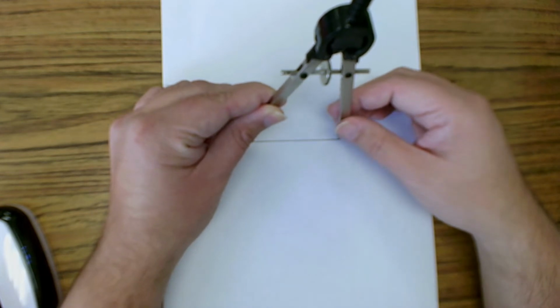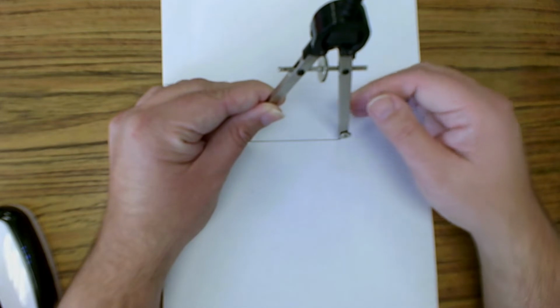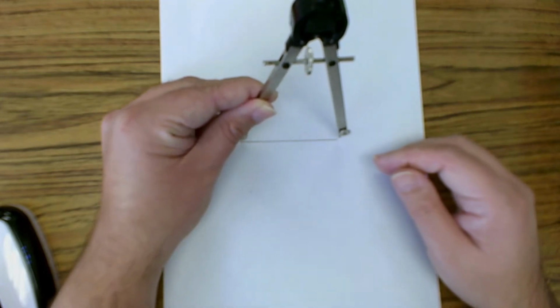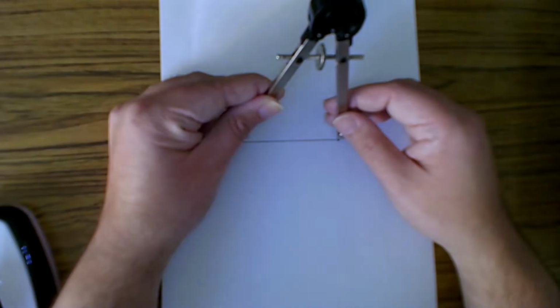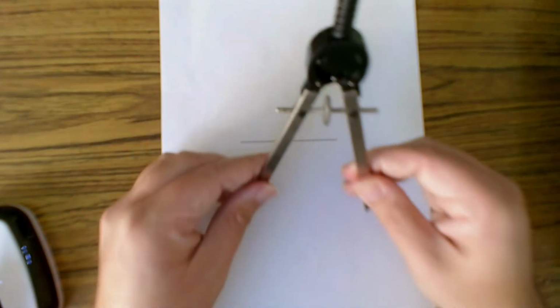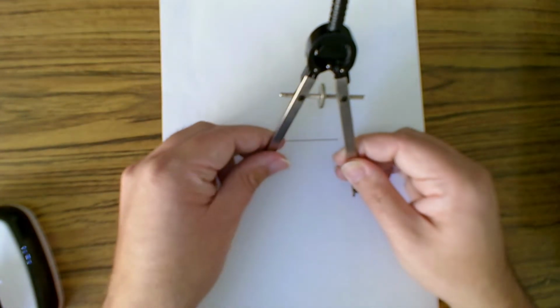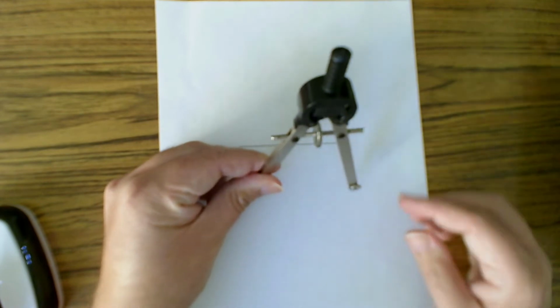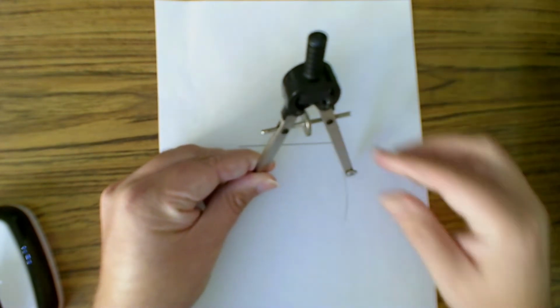And this is called measuring the line segment. So if I ever say measure, I don't mean measure with a ruler, I mean measure it with your compass. So adjust your compass width to this width, and then place your compass point on the point, and then make an arc, like so.